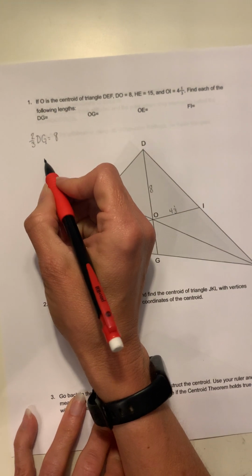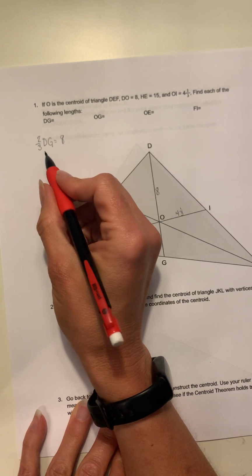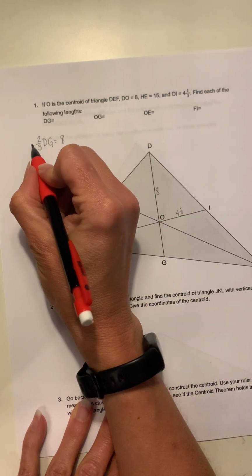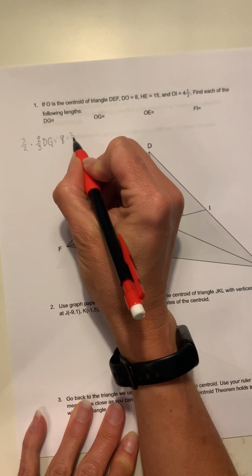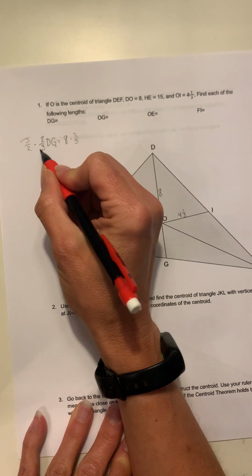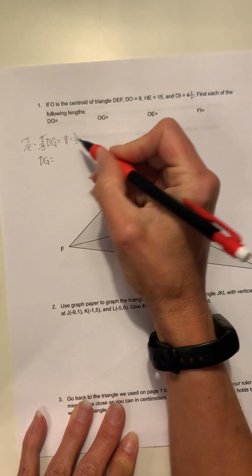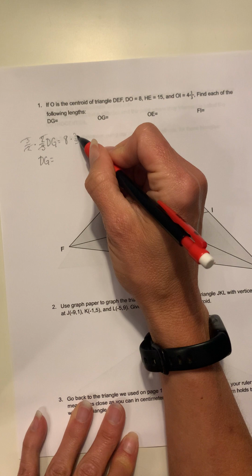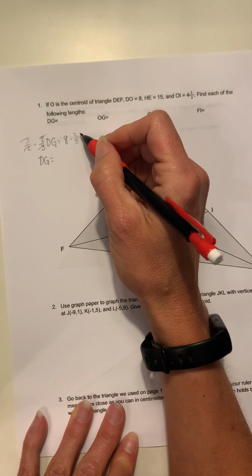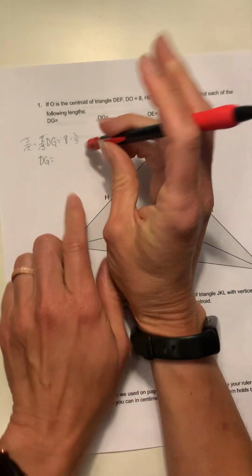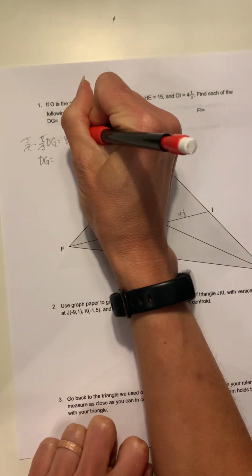Or I can do it algebraically if I don't have my brain turned on yet this morning. I can multiply both sides times 3/2 to make that 2/3 cancel out. And I'll end up with DG is 2/3 of 8 times 2 is, what did I just do wrong? I multiplied by 2/3 instead of 3/2.